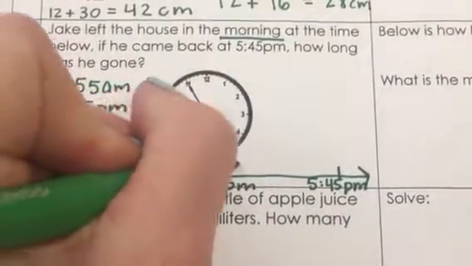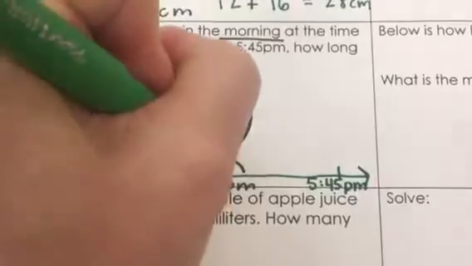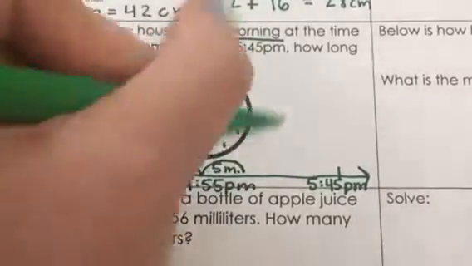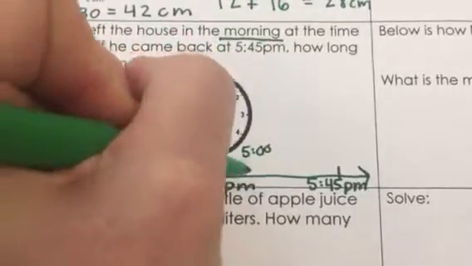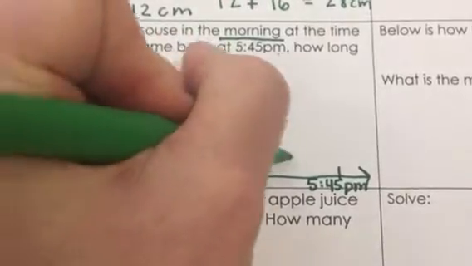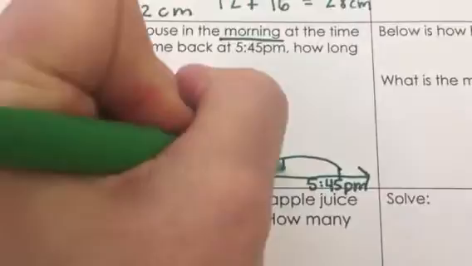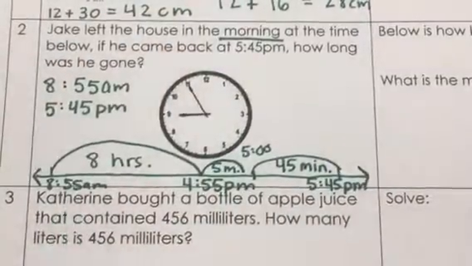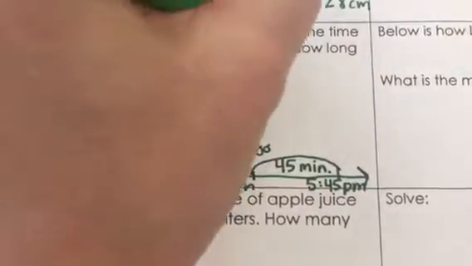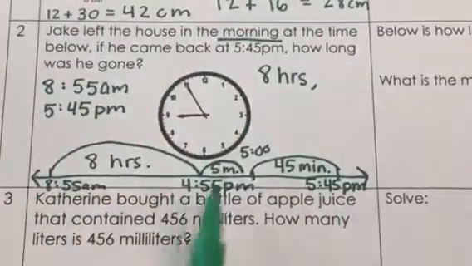So to do that, I like to go to my hour. So I need 5 minutes, and that gets me to 5 o'clock. So now I'm looking how much time is between 5 o'clock and 5:45? 45 minutes. So now I just put it together. I have 8 hours. I have 45 plus 5 and 50 minutes.